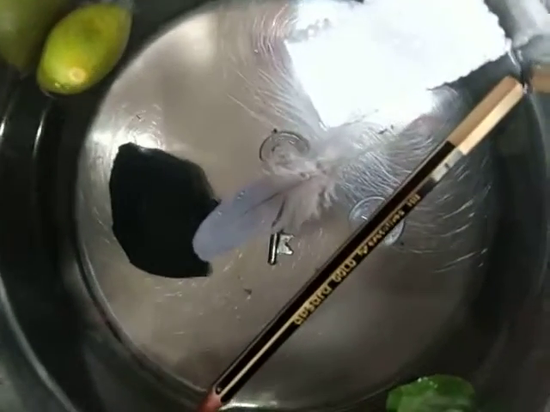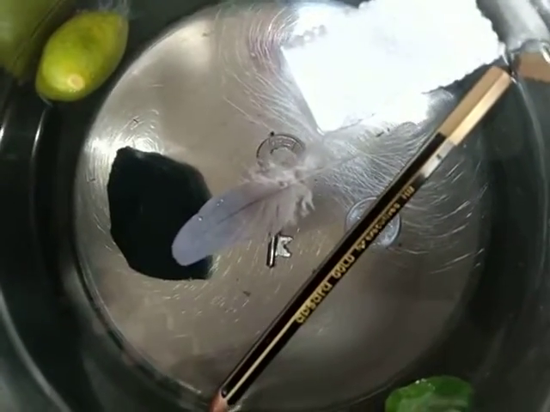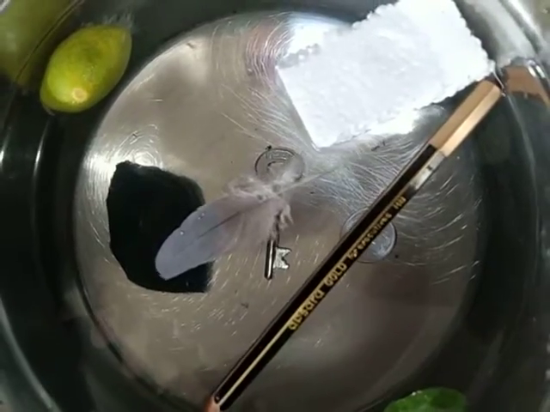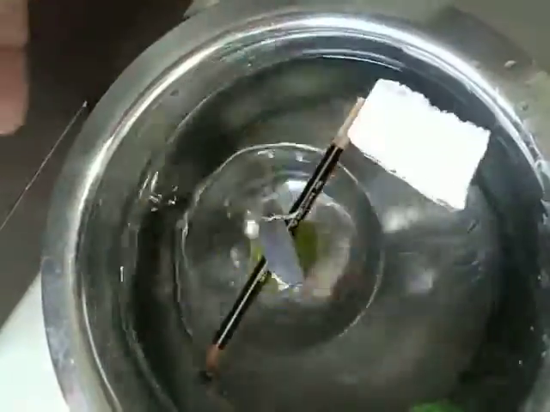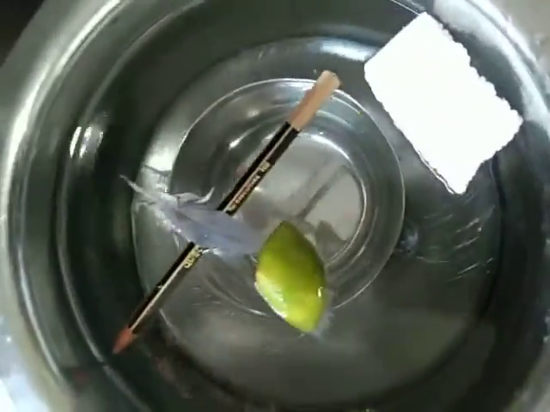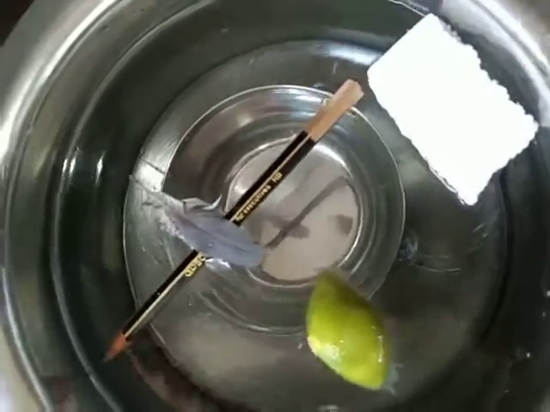Okay students, now what is going to happen when I am throwing one steel ball into this? Now what is going to happen? It immediately sunk down. Okay, because it was heavy in weight.